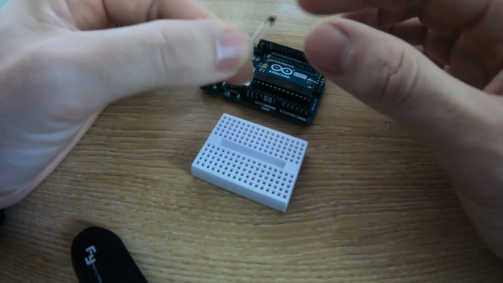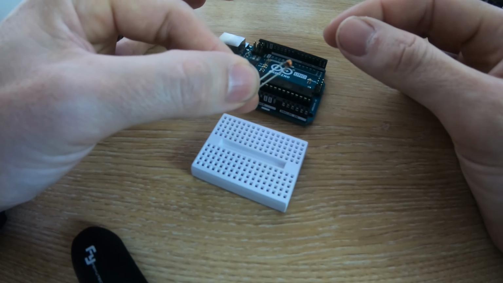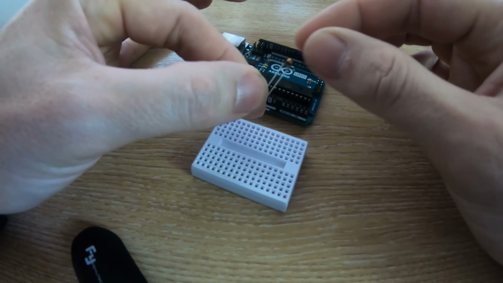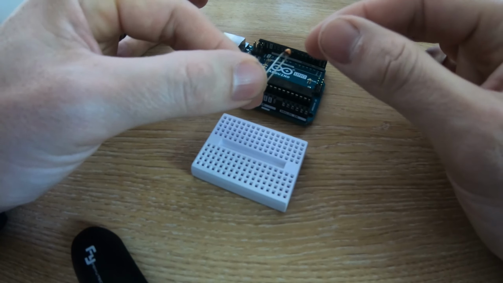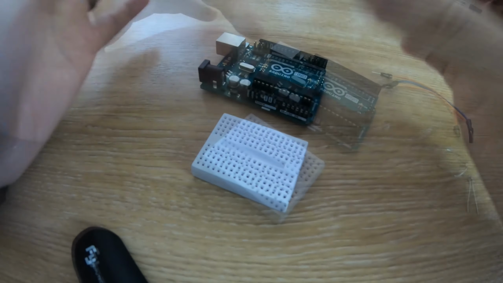Now, before we get into this video, I think it's a really good idea to say that if you haven't watched the video on potential dividers, that'd be a good place to start, because potential dividers are really important in the whole process of creating a variable input into your Arduino.